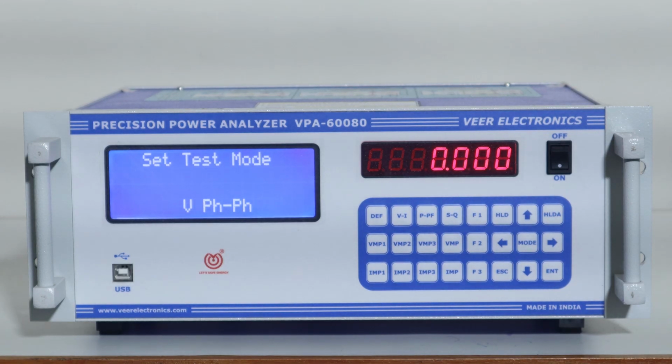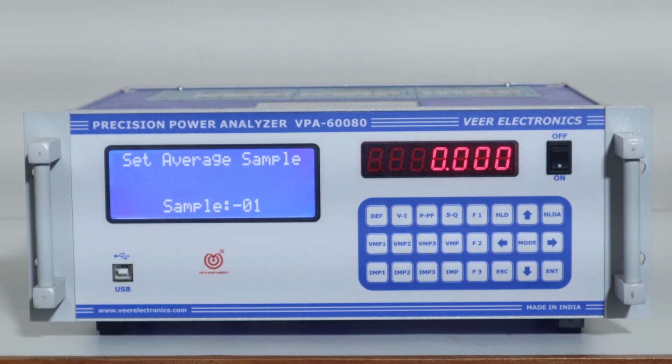Now, after pressing the Enter key or pressing the Mode key 2 times, the Set Average Sample page displays. Here, you can set the average sample up to 10. Average sample is used for accurate measurement values.